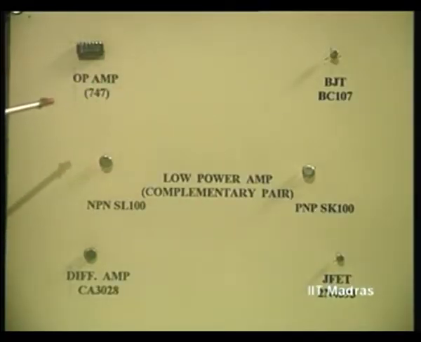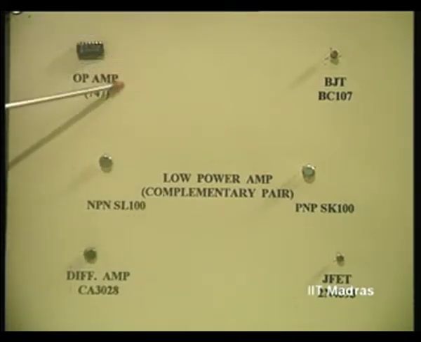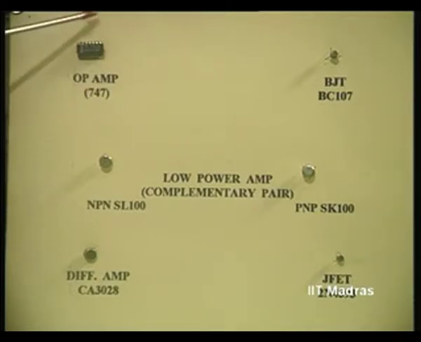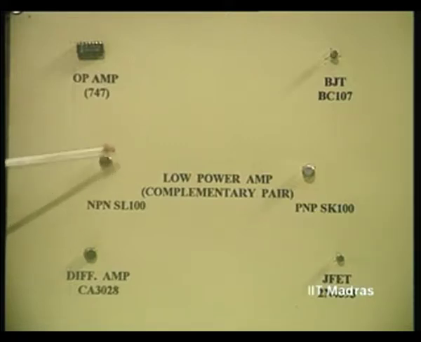Now I am going to show you the actual components, like the transistors, the active components, as well as the op amp that we commonly use in our circuit design. So we have here an operational amplifier, 747, a very general purpose operational amplifier, very commonly used. This is what is called a dual inline package. It can also come in what is called a TO5 package, which looks like this. This is the dual inline package. There are 14 pins here.